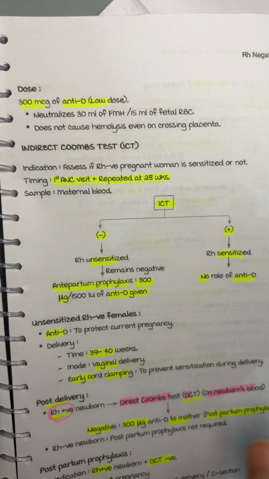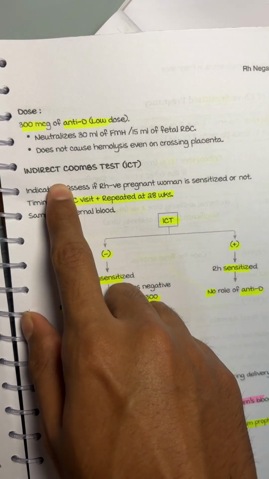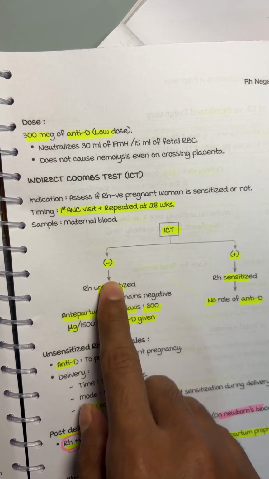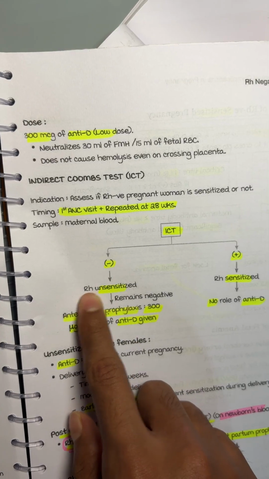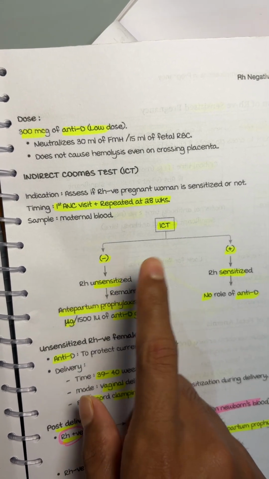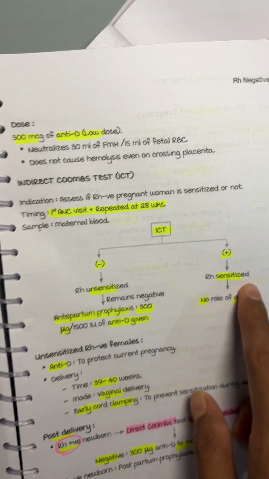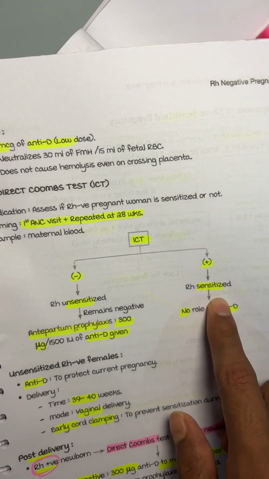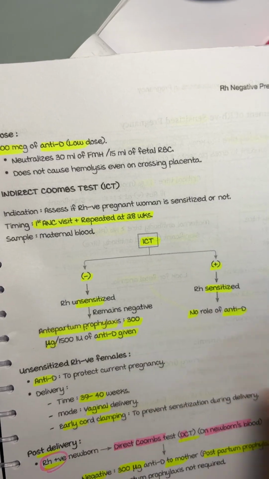As we have discussed, to understand whether the mother is sensitized or not, we do the indirect Coombs test, in which if the result is negative, that means she does not have antibodies against the Rh antigen, so we say she is unsensitized. If she is unsensitized, we do one type of management, and if she's sensitized, we do a separate type of management. But the sensitized mother never receives anti-D injection.